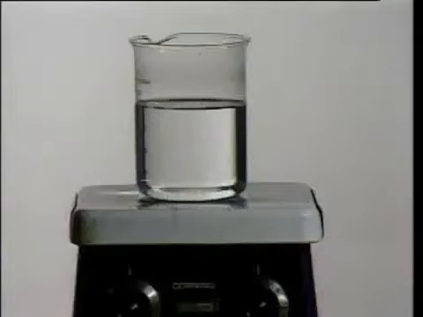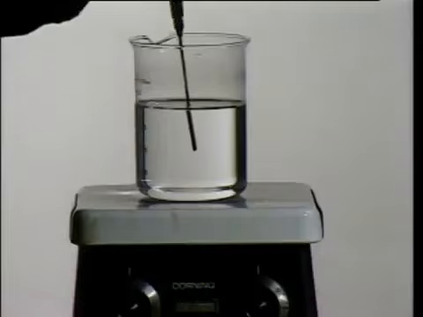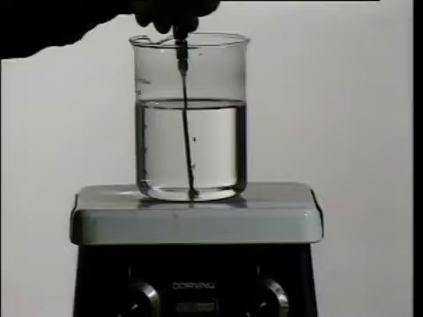Convection is the transfer of heat within a fluid, that is, a liquid or a gas. It's caused by a mixing action within the fluid. To demonstrate convection, we filled a beaker with water and set it on a hot plate. We'll also add some dye to show the mixing action.